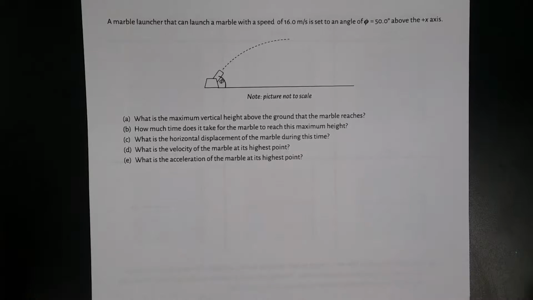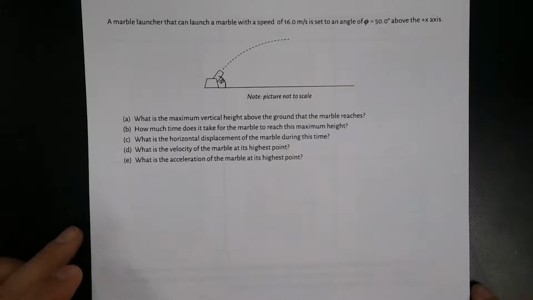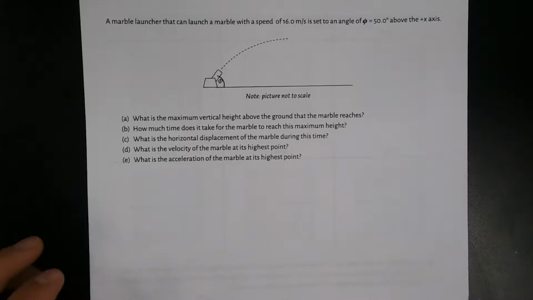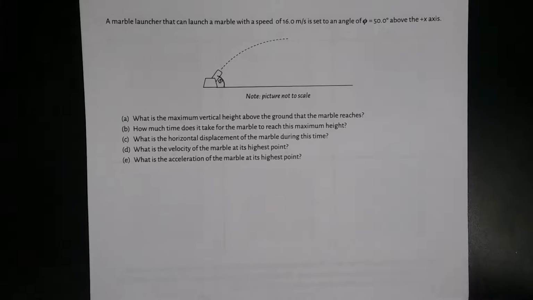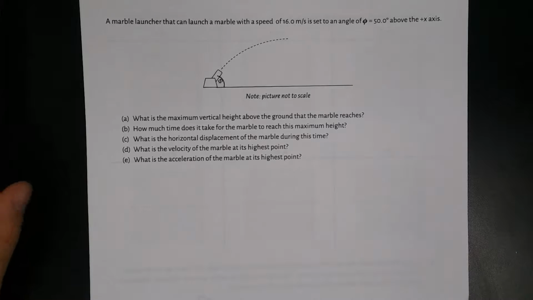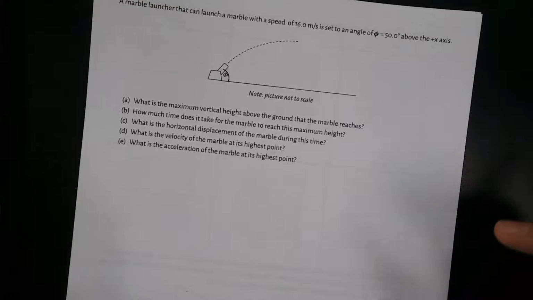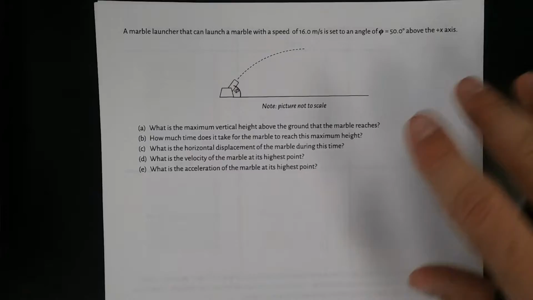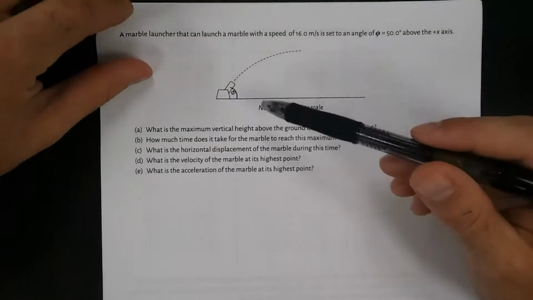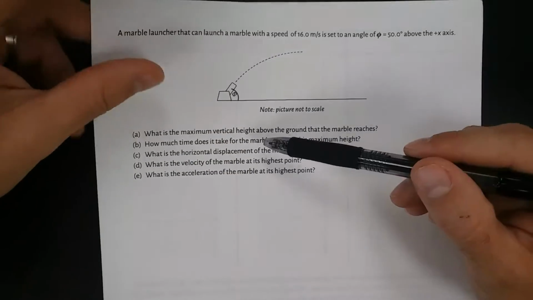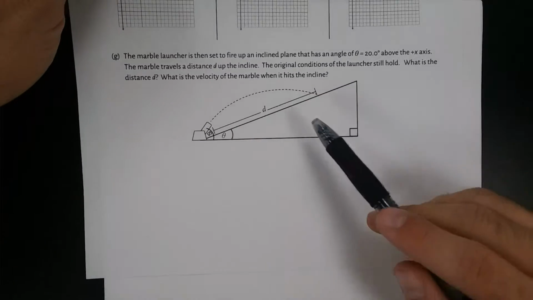Hey everybody, I wanted to go through this problem for the marble launcher because if you are preparing for your upcoming test, this is a good one to look at, to make sure that you are feeling super strong about. It starts off with a good high school introduction to projectile motion, but really goes into good depth, and then this last problem, G, definitely takes it to a college level.